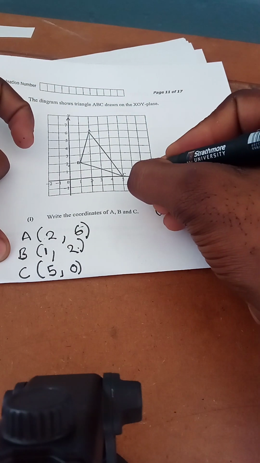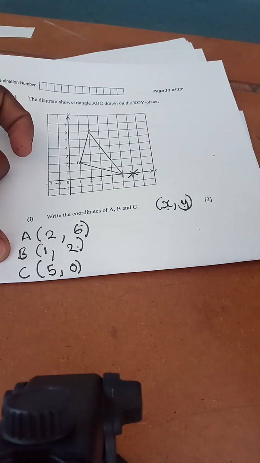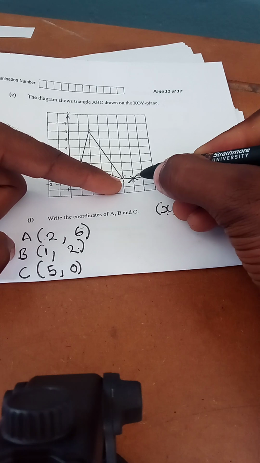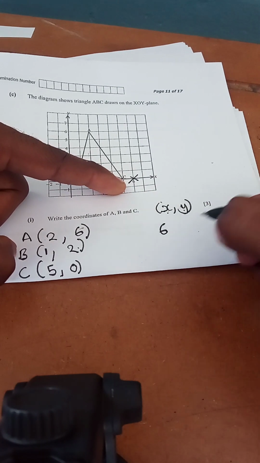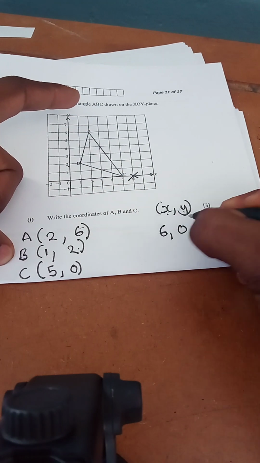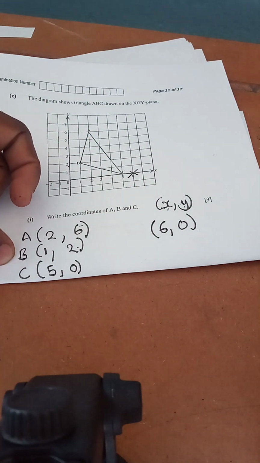So when you have a point, let's say you have a point here, just check on the x-axis there. The x-axis, you can see that the number there is a 6, right? So on the part of the y-axis, just put a 0 as long as you are on the x-axis.